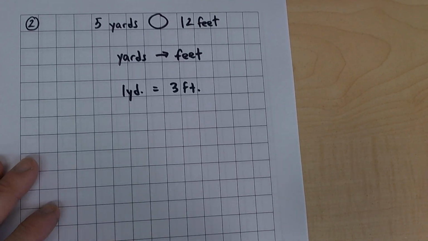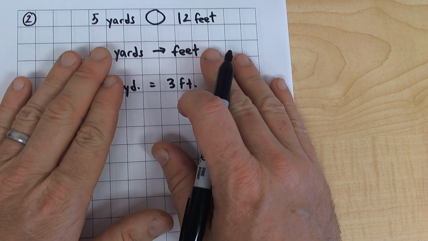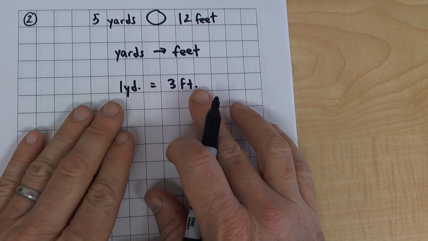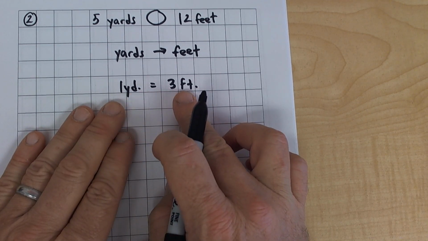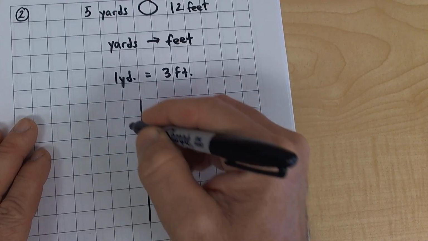Okay, now that I've got my problem set up, I know which units I'm going back and forth between, and I know my conversion, yards and feet. 1 yard is 3 feet. I'm going to set up for myself a little table.